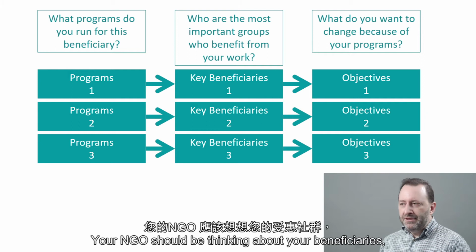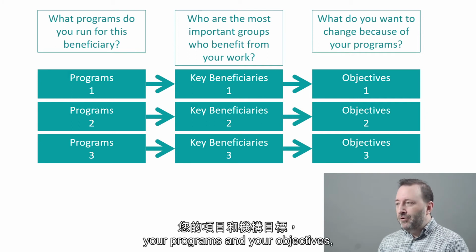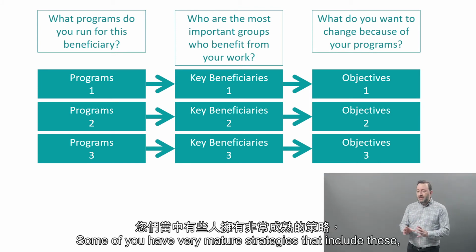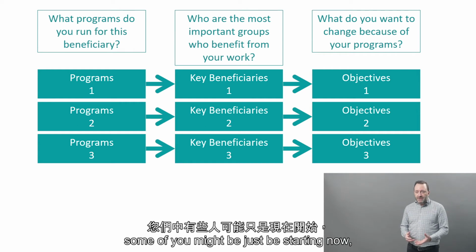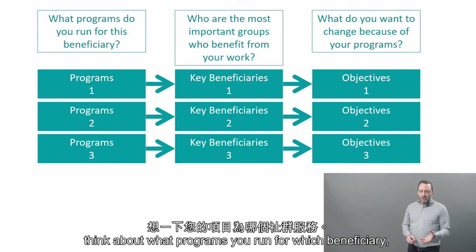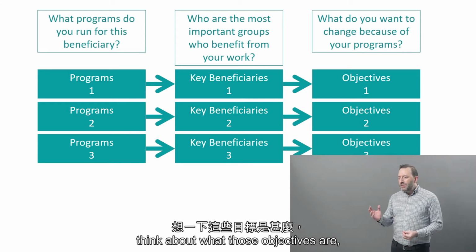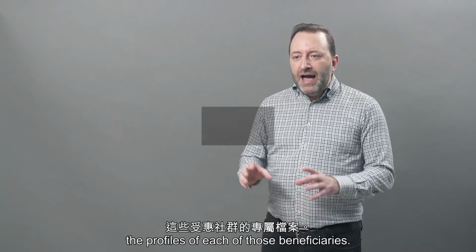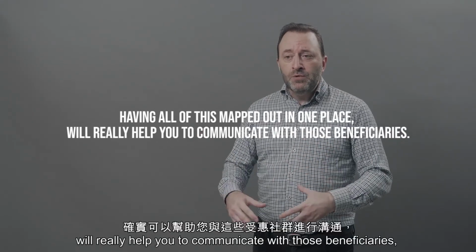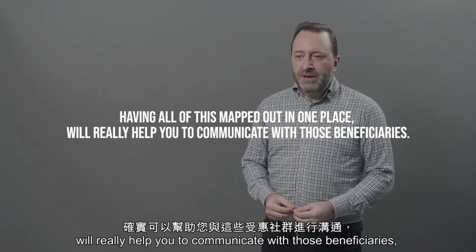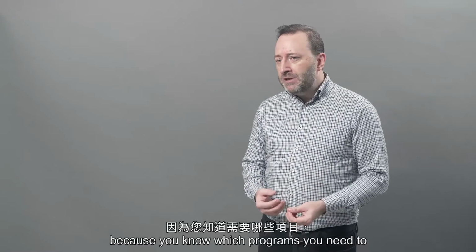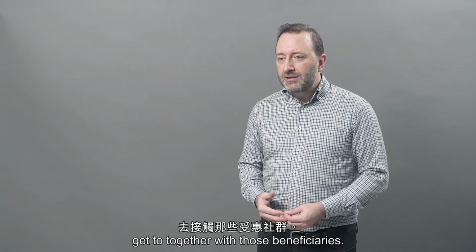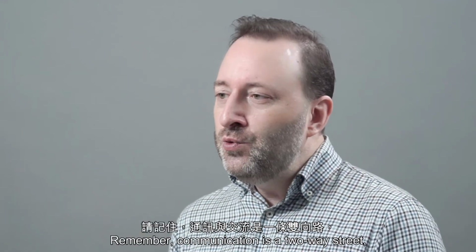Your NGO should be thinking about your beneficiaries, your programs, and your objectives, and how those all fit together. Some of you have very mature strategies that include these. Some of you might just be starting out. Think about what programs you run for which beneficiary. Think about what those objectives are. And finally, think about the profiles of each of those beneficiaries. Having all of this mapped out in one place will really help you to communicate with those beneficiaries because you know which programs you need to talk to them about and what you're trying to get to together with those beneficiaries. Remember, communication is a two-way street.